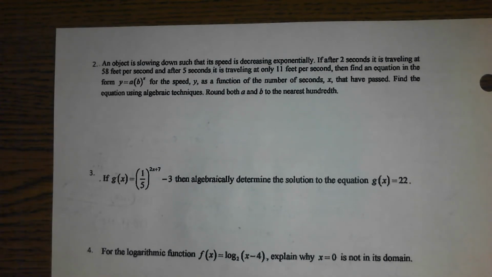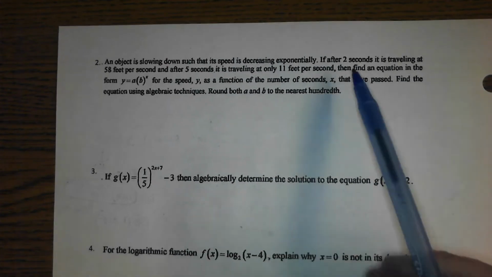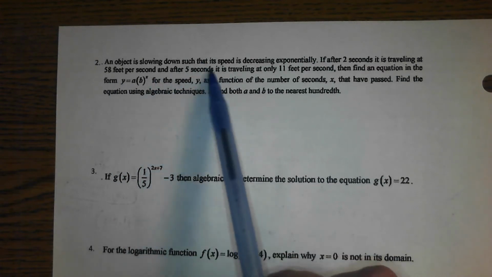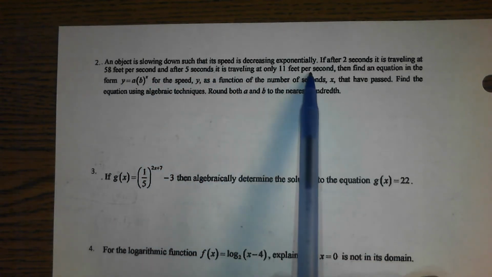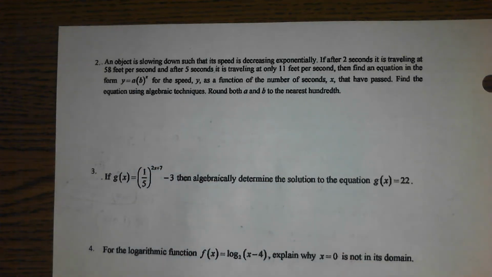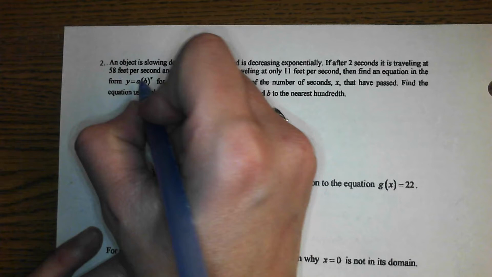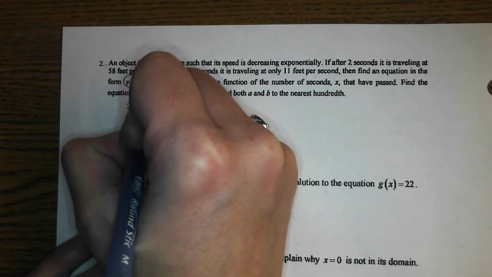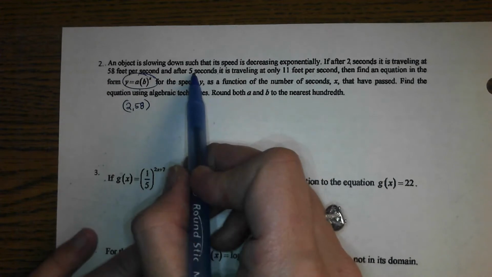Okay, an object is slowing down such that its speed is decreasing exponentially. Ooh, this is the real beginning of the chapter. So we haven't seen a problem like this in a while. If after 2 seconds it's traveling 58 feet per second, and after 5 seconds it's traveling only 11 feet per second, then find an equation in this form. So we're writing the equation with 2 points. Exponential decay. So we've got a point at 2, 58 and at 5 seconds, 11.